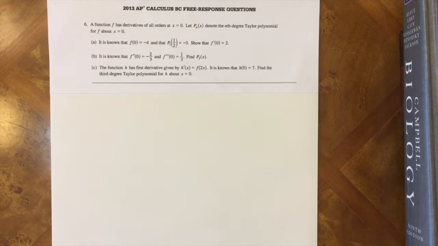Let Pn of x denote the nth degree Taylor polynomial for f about x equals 0. A says that it is known that f of 0 is equal to -4 and that p1 of 1/2 is equal to -3. We must show that f prime of 0 is equal to 2.